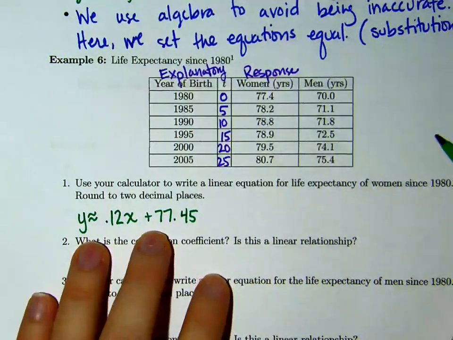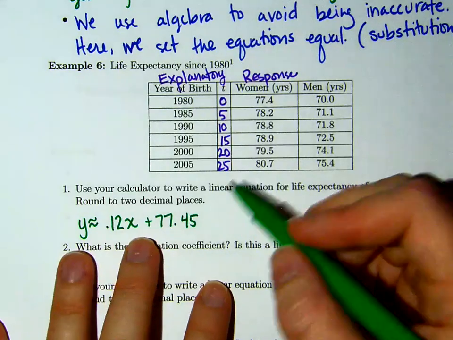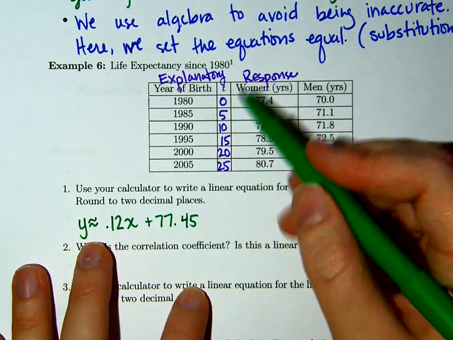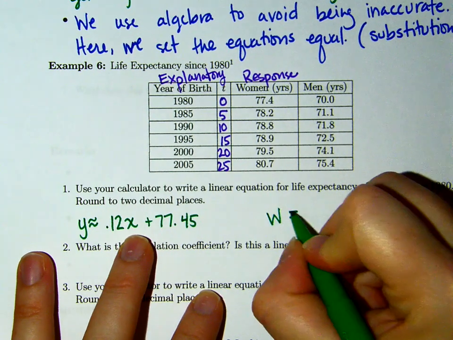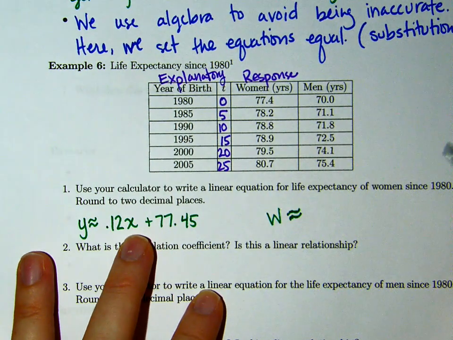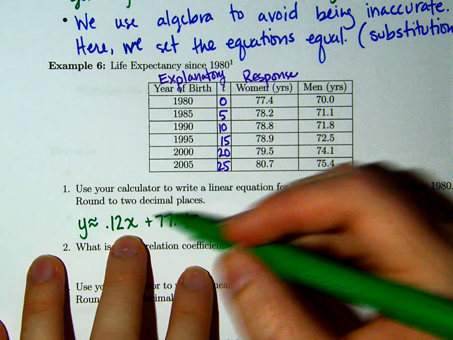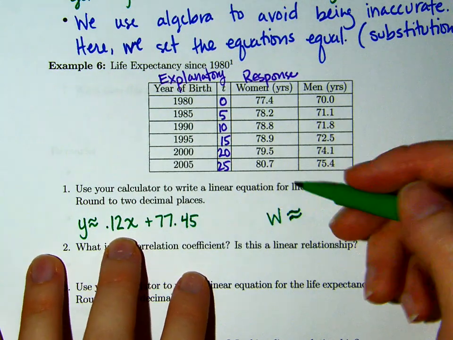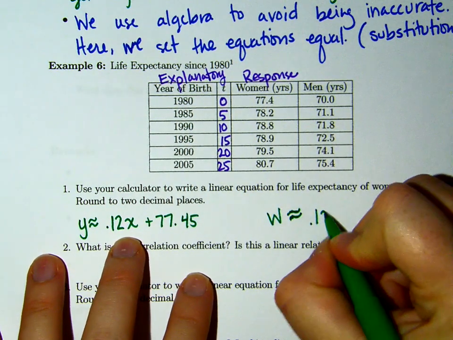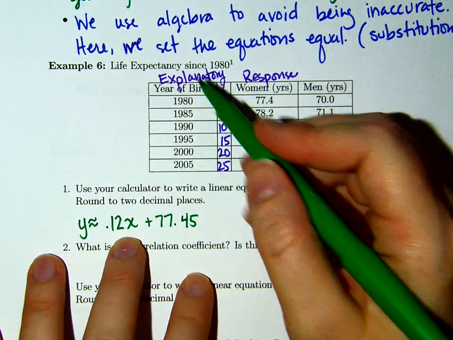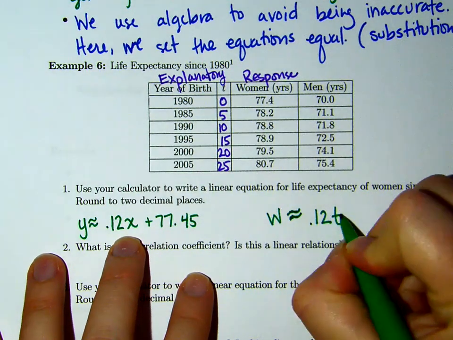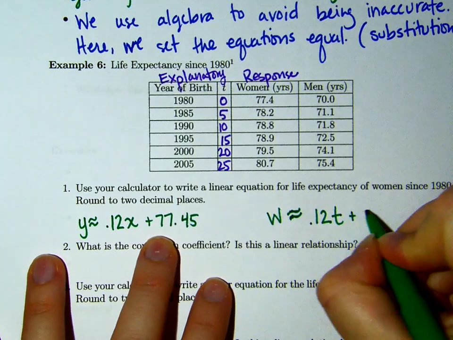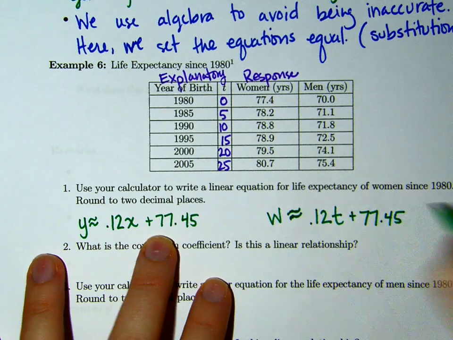But I still don't like x's and y's. They are just too abstract for me. So this is women's age, so we're going to go with women. Oh, it's data-based, so there's always error, and I rounded both of these. It's 0.12, and what is x? Years since 1980, so that's t, for time, plus 77.45.